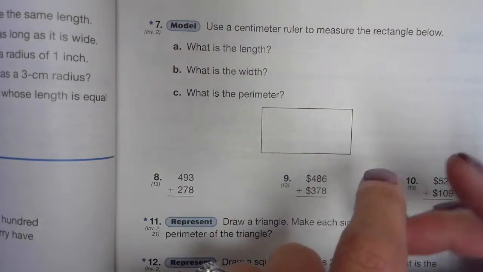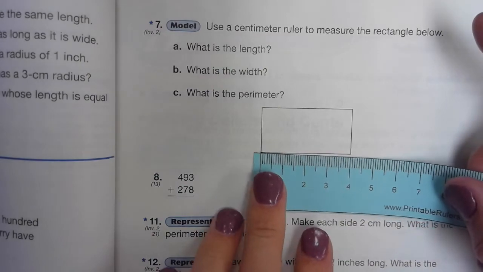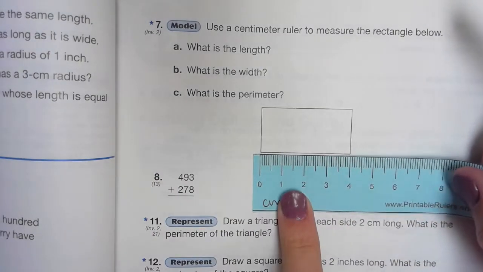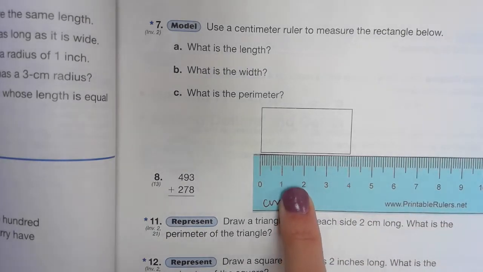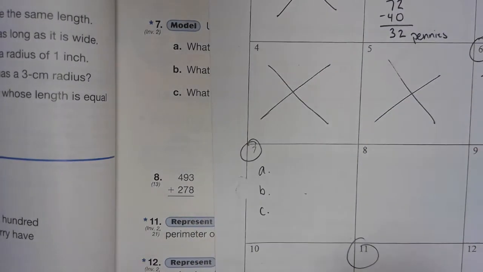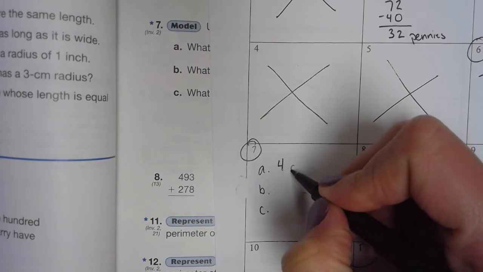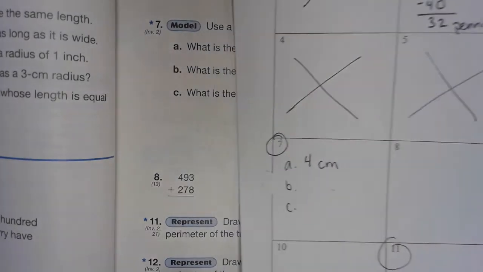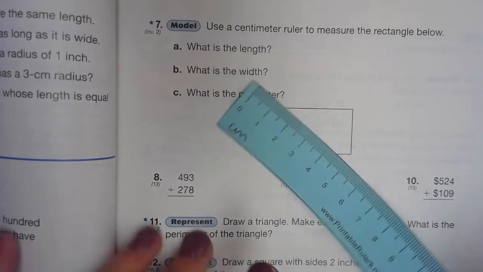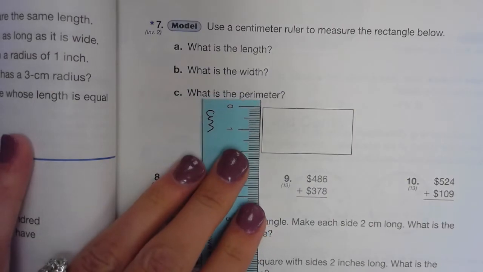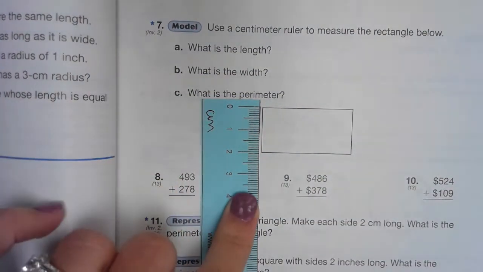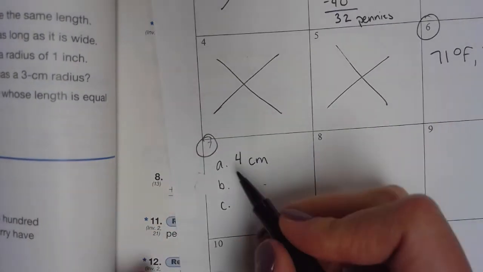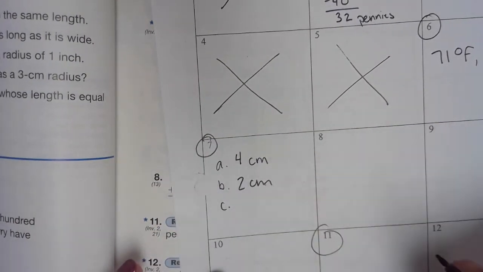First, what's the length? Well, I'm going to start with my 0 right here at the end and come over here. Oh, it's 4 centimeters. So the length is 4 centimeters. It says, what's the width? Well, I'm going to start with my 0 here. It's at the 2. So the width would be 2 centimeters.